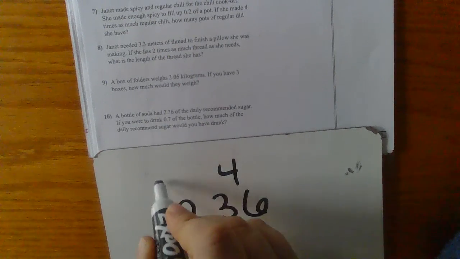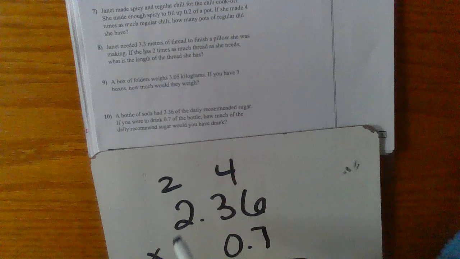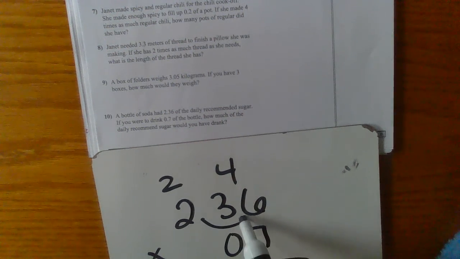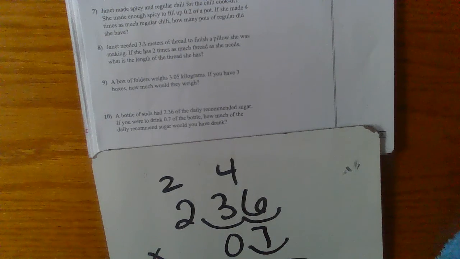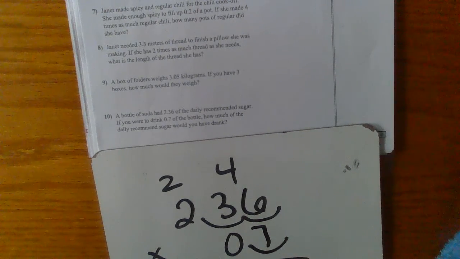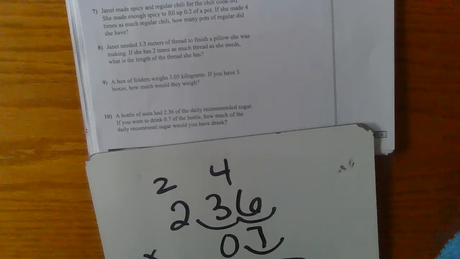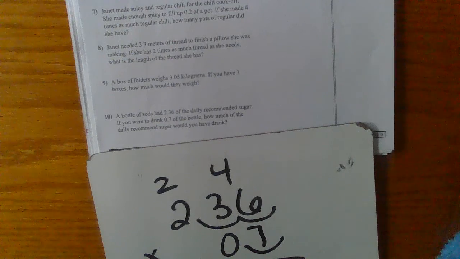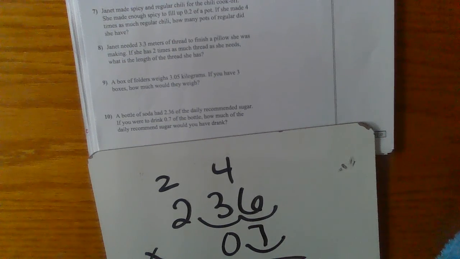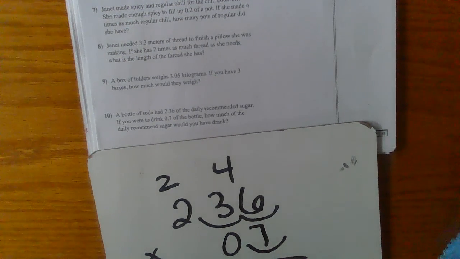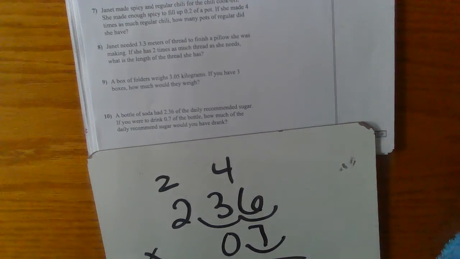42, 21 and 4 is 25. 14, 16. I have 1, 2, 3 decimals. Think, is 16 going to make sense? It's going to be smaller than 2. This is going to make sense, and I can count my 3 decimals and 3 decimals over. So that's how much sugar she drank. All right, there's multiplying decimals.